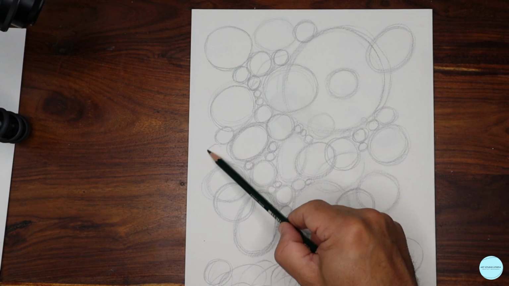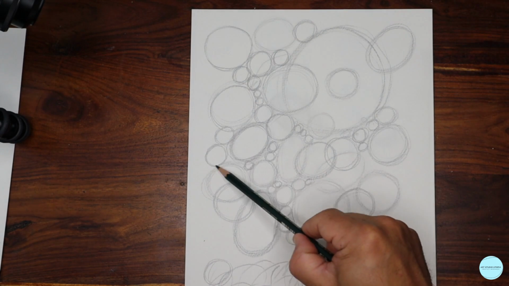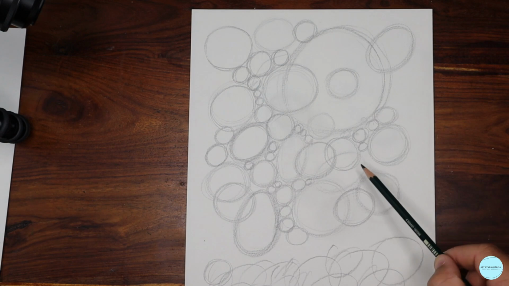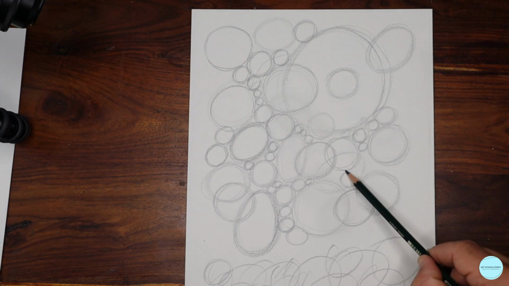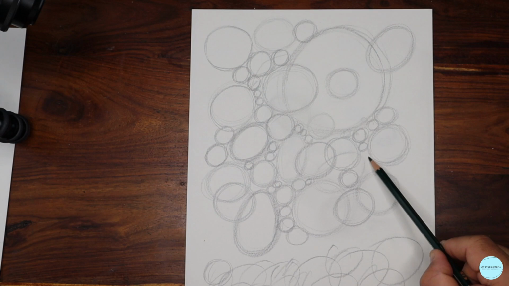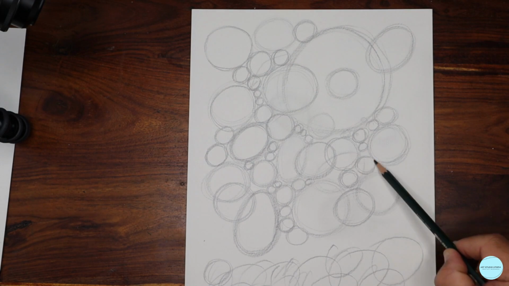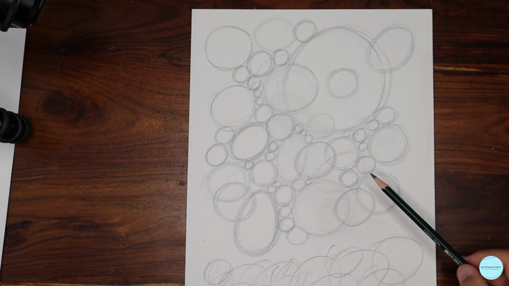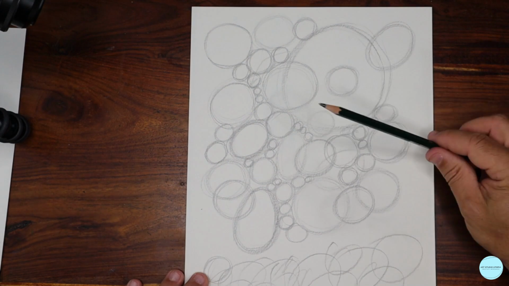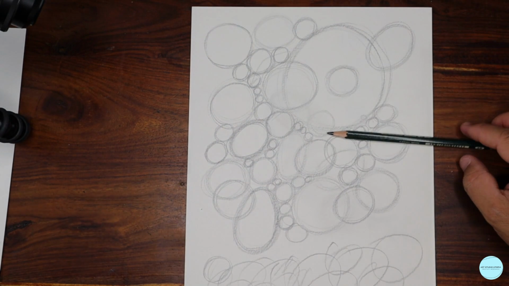And I'm finding it very soothing to want to fill up all these little spaces, and I love the way it looks. So I might do something with this for a project. And there we go.